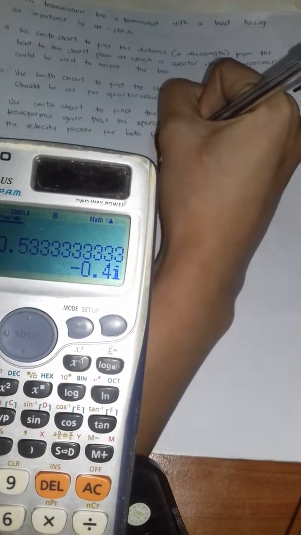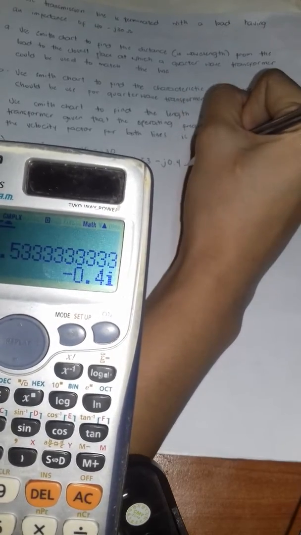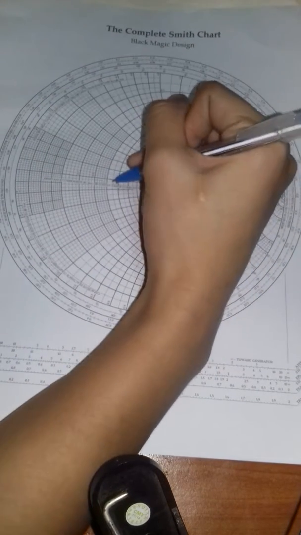The answer is 0.53 minus j0.4. Next, plot the normalized value to the Smith chart.